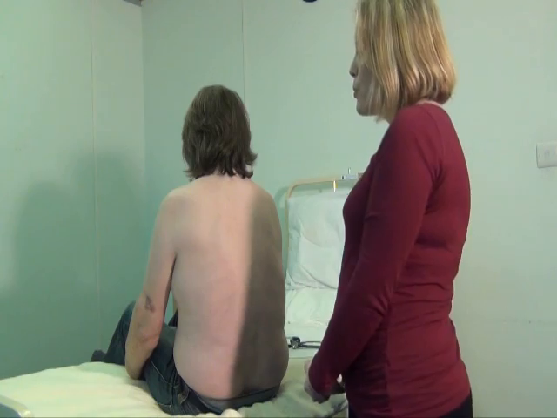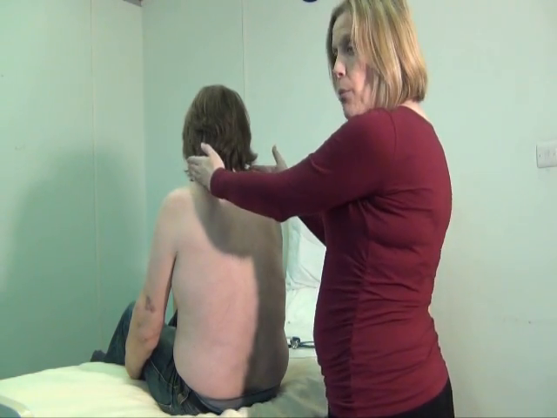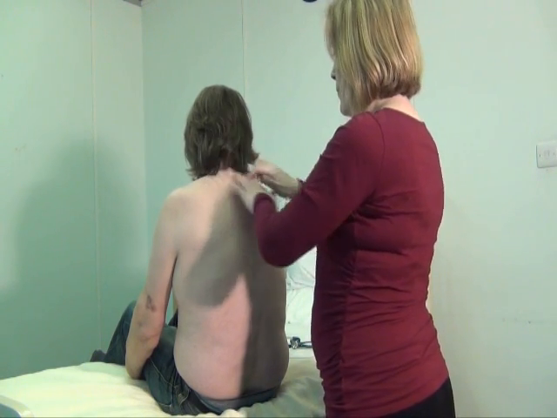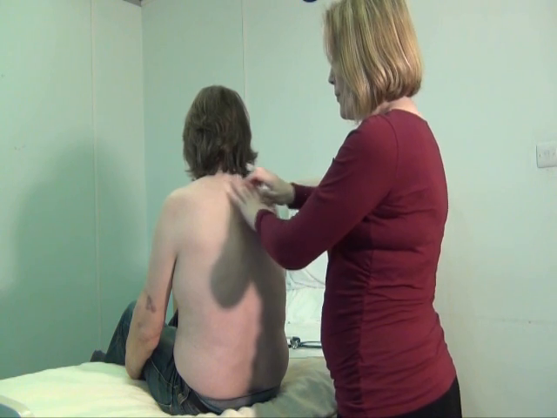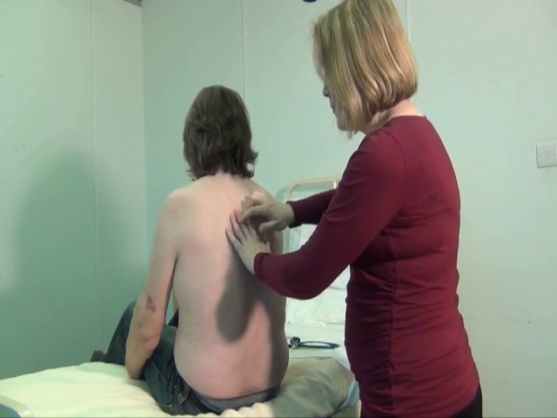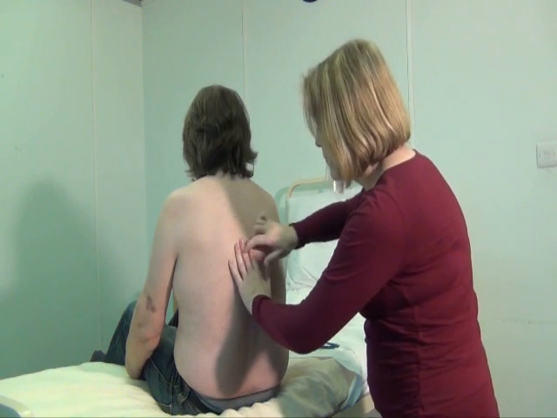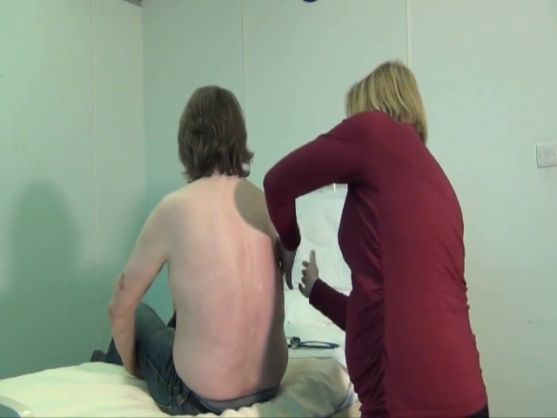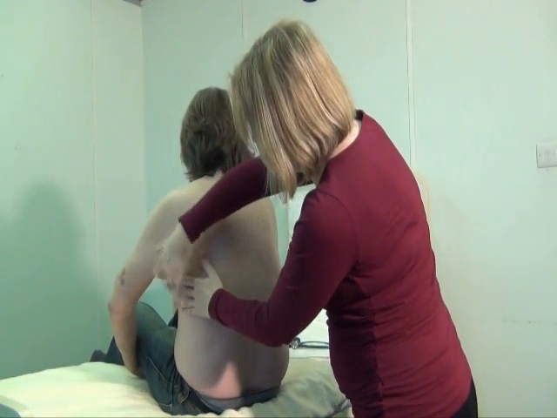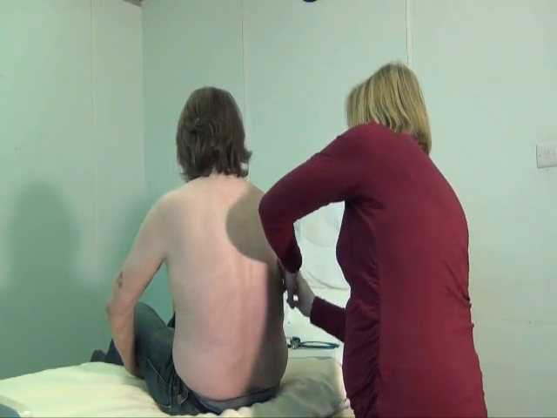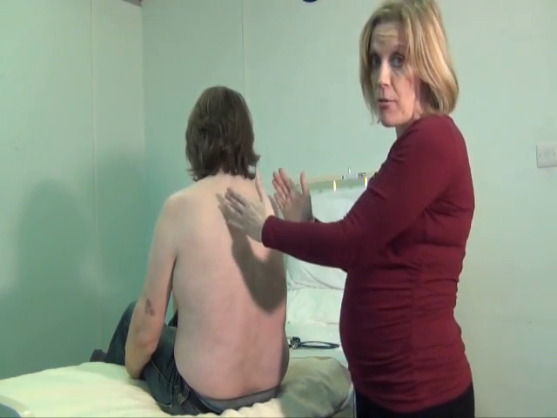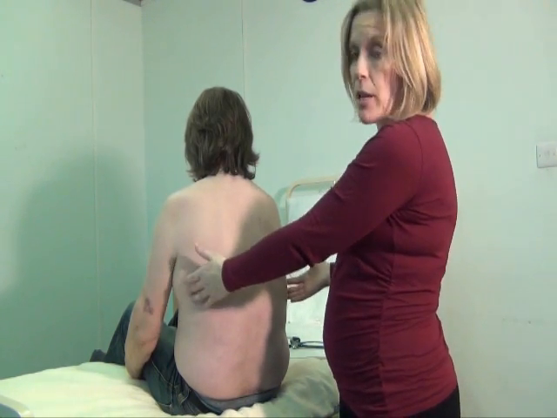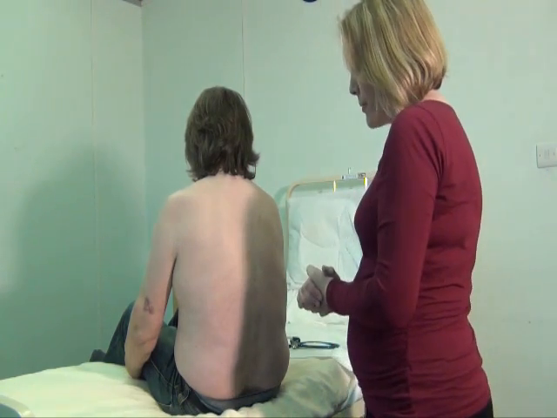We now move on to percussion, remembering to start high up to cover the full lung fields and to compare side to side. You'll notice that I did 5 areas, each side of the spine, as I went down the chest, and 2 areas in the lung bases at the side of his chest.